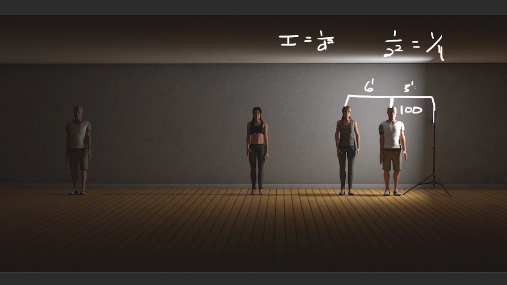So we went from 3 feet to 6 feet. We're going from 100% to 1/4 of that, which is 25%. Now, if we keep going on this, we're doubling from 6 feet to 12 feet, so again it's 1 over 2 squared, or 1/4. We're going to be at 1/4 the power of 25%.